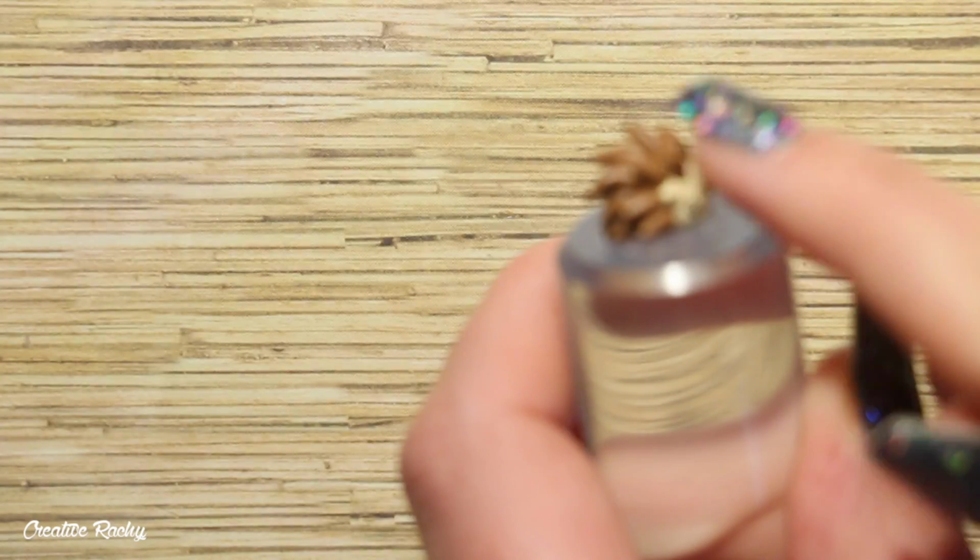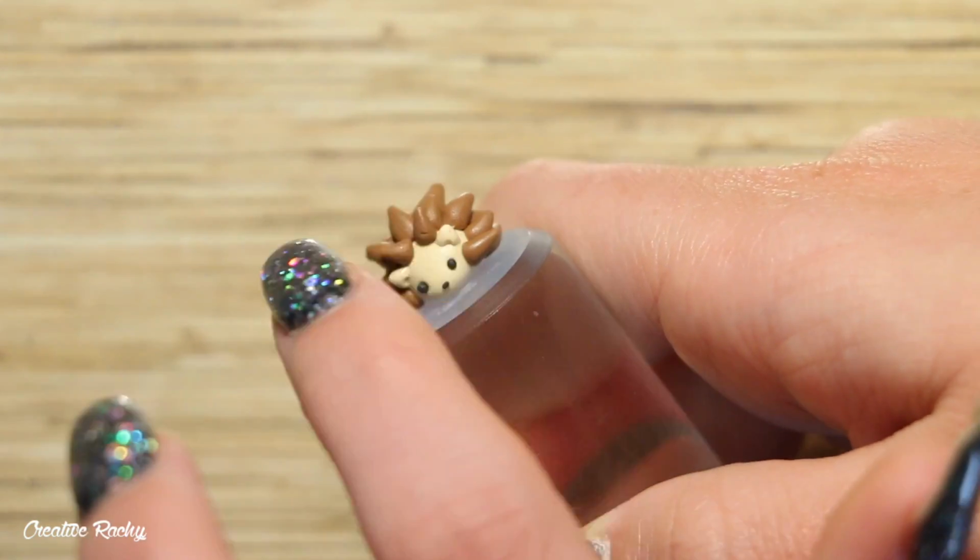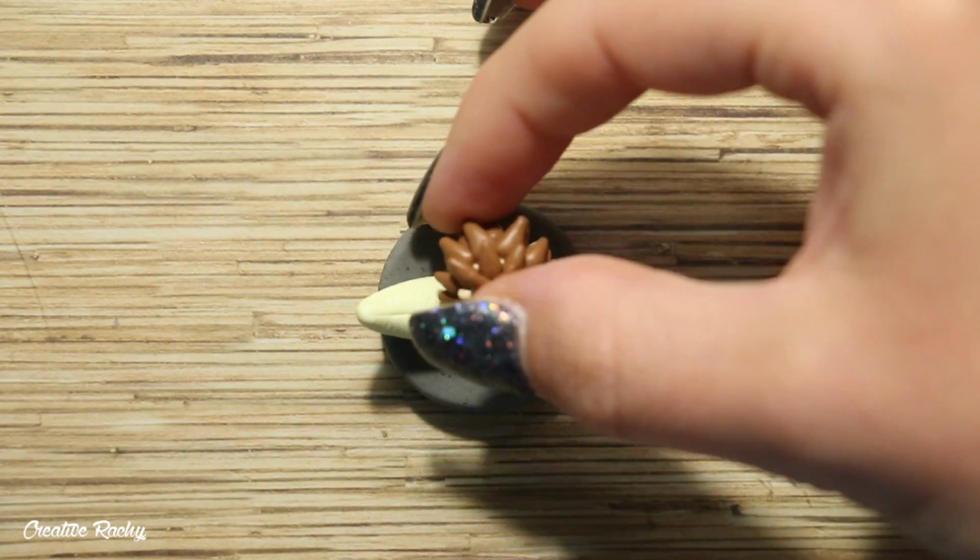I'm then adding my hedgehog onto the banana, and I also positioned on some little front paws as well, so it looks like he's hanging over the edge.